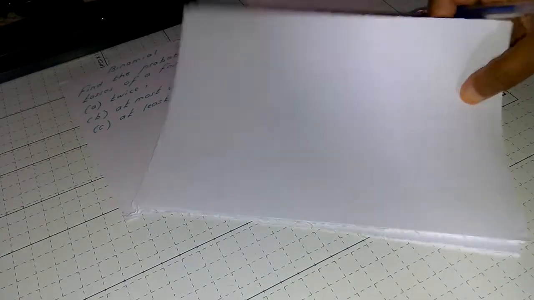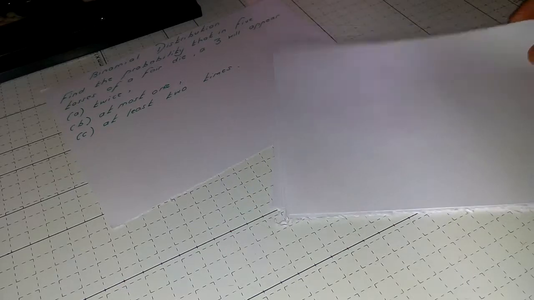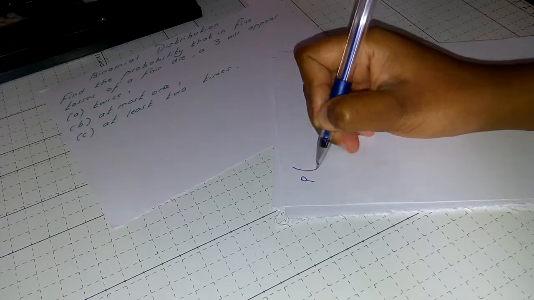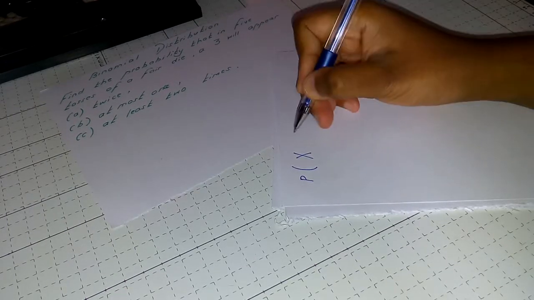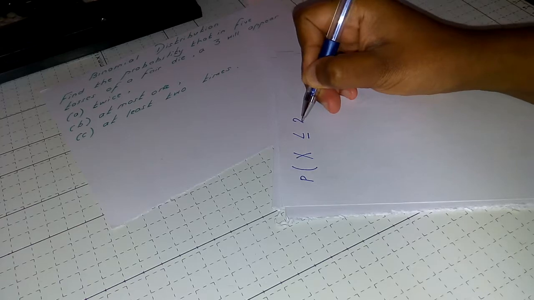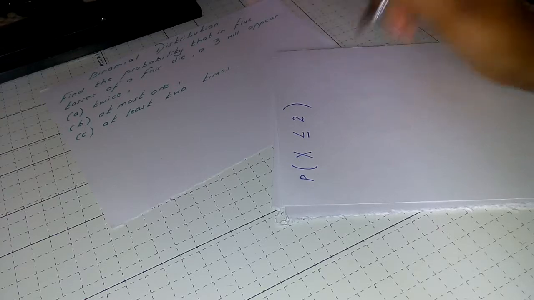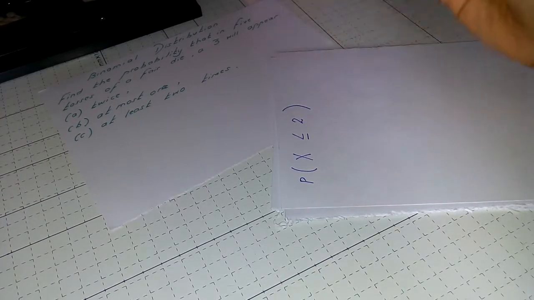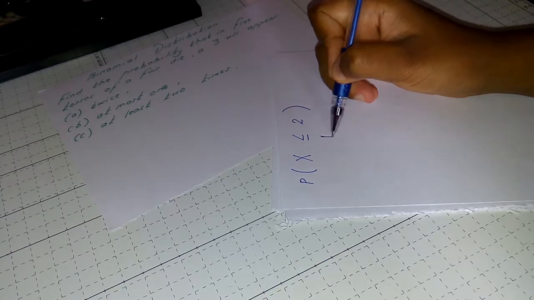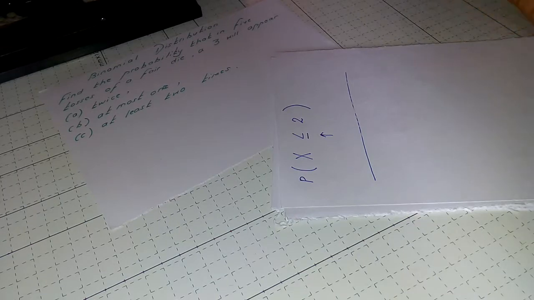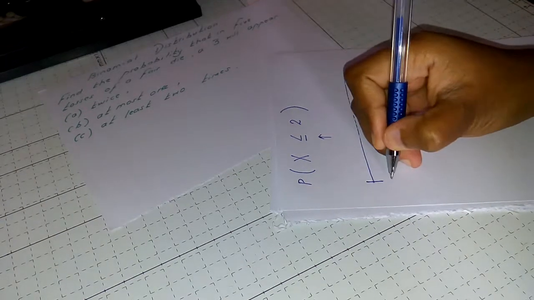Okay, so moving on to the second part. You're asked to find at most 2, so you will need to find the probability of X is less than or equal to 2. Now, we need to compute several probabilities here. If you're confused about which values to include, let's take a number line. It's going to be easier to understand. Remember, in a binomial distribution, since it is a discrete distribution, we start with 0.